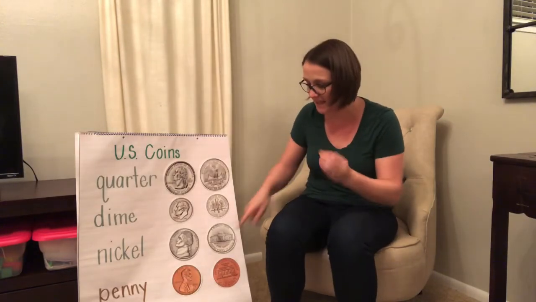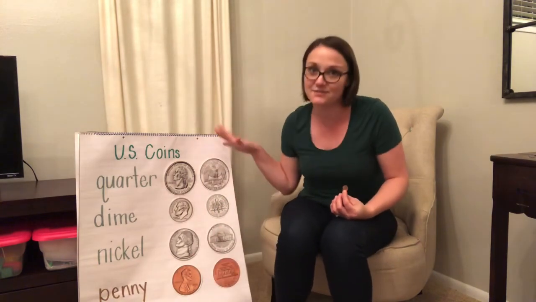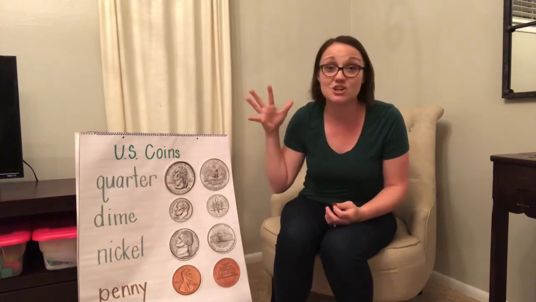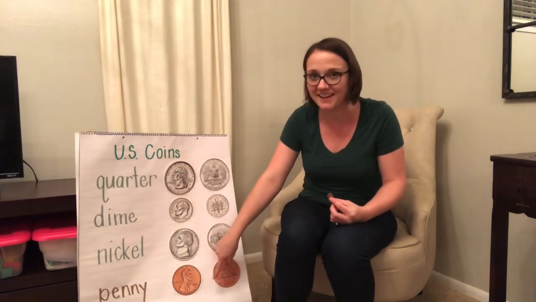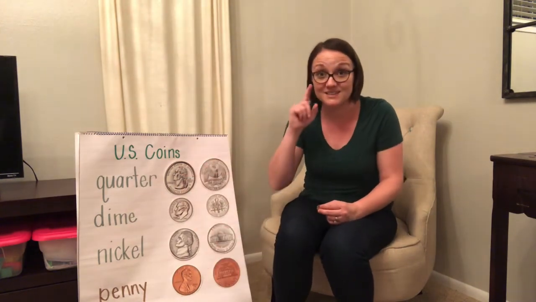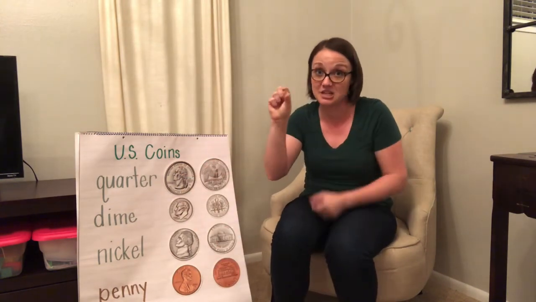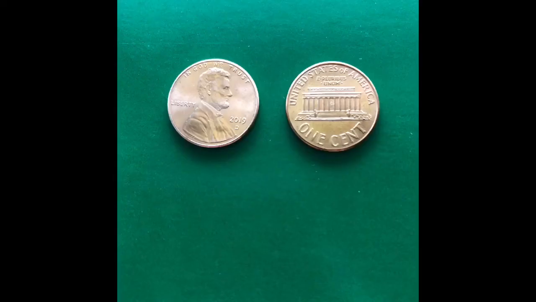And then finally, I have the penny. The penny looks way different than the other coins because it is copper, which is brown. So it's a copper brown color, and it's only worth 1 cent. So it takes 100 of these to make $1. Now, it has on it another person that you're probably familiar with because we did learn about him. That is Abraham Lincoln.